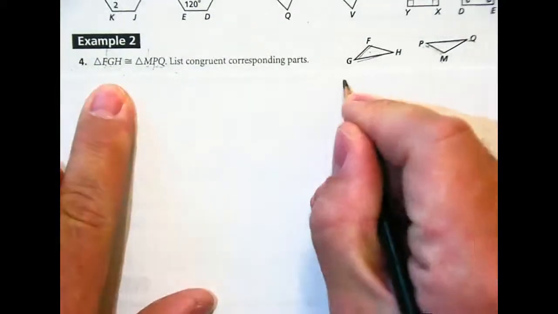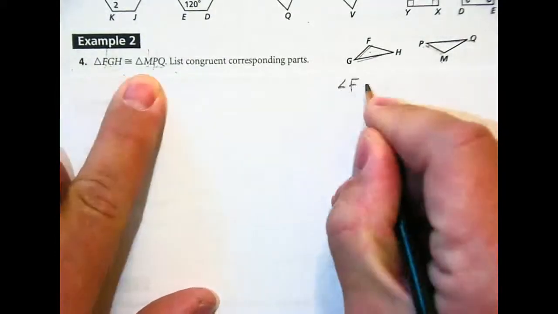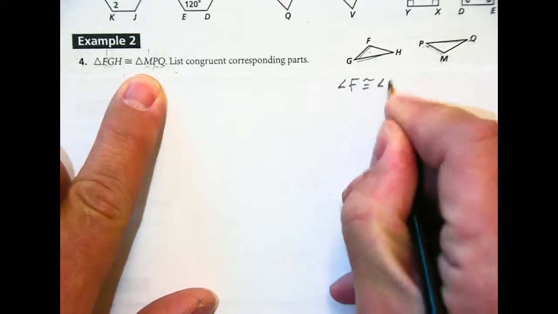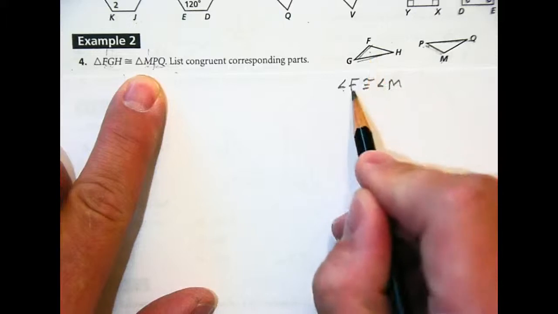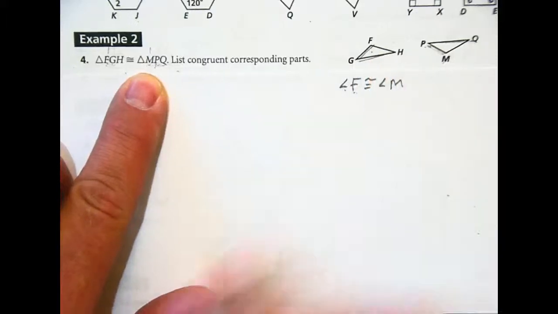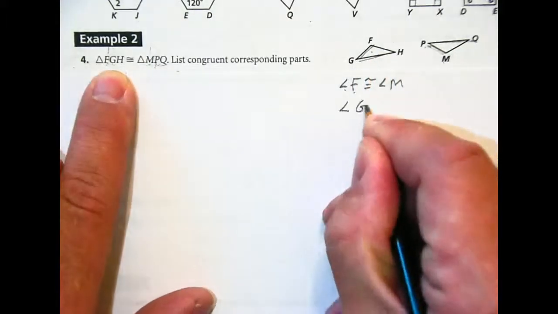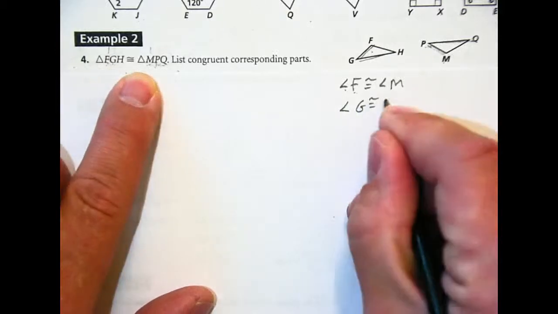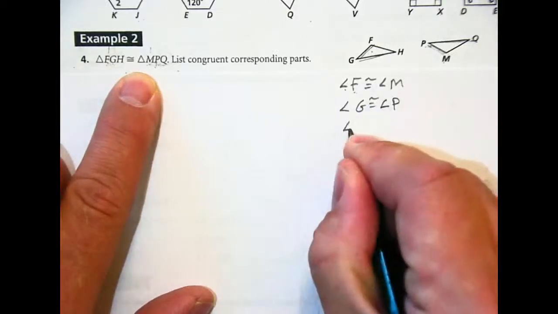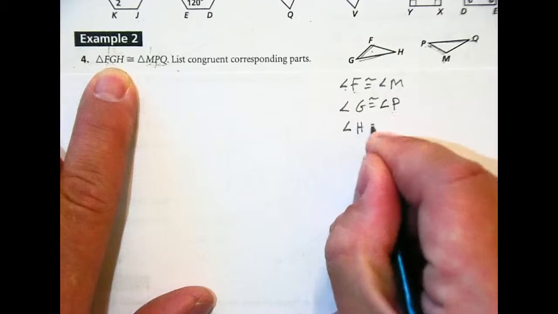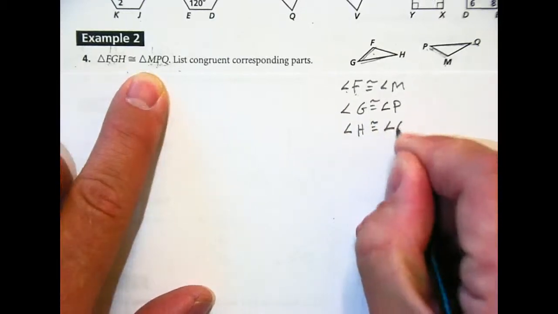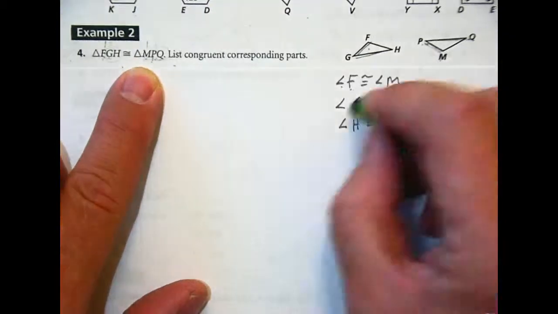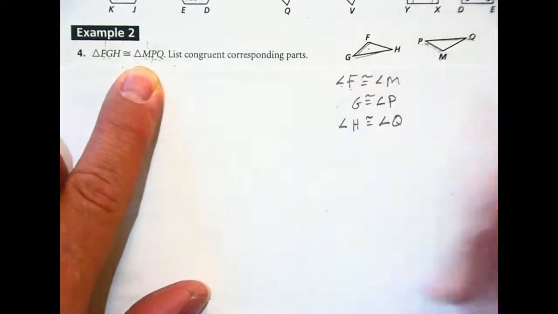So I'm going to go with angle F to angle M. So that's how we would write it out. Angle F is congruent to angle M. And notice I can just use the one letter, because there's only one angle coming off those. Okay, I can say angle G to angle what? P. I can say angle H to angle Q. Good. You guys, one bad habit I get into is my angle mark starts looking like a less than sign sometimes. So don't get into that bad habit.